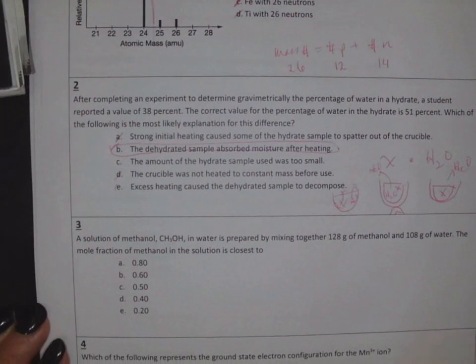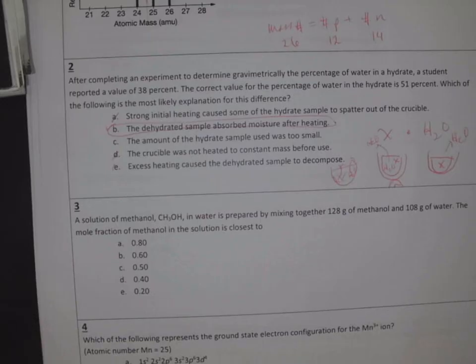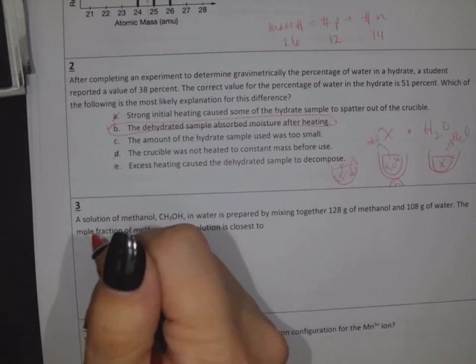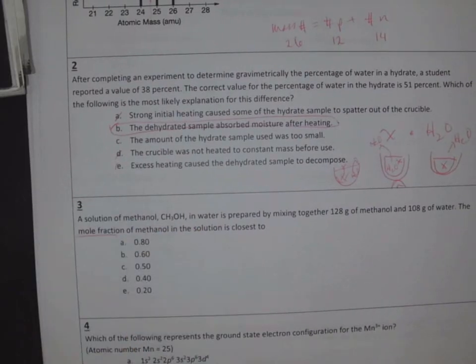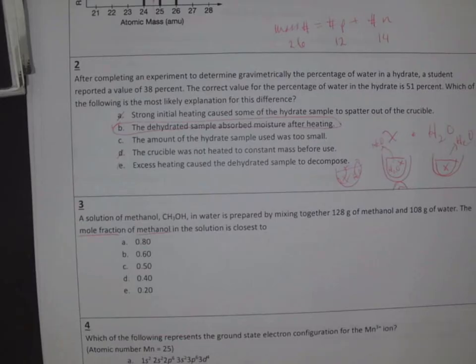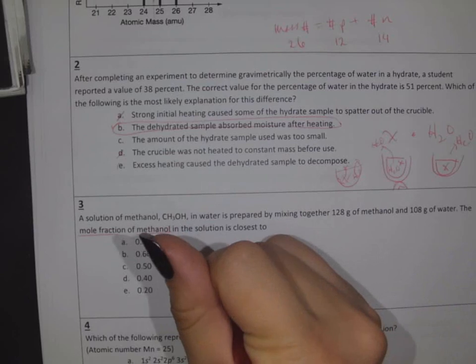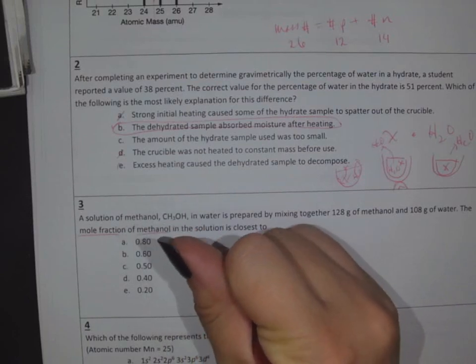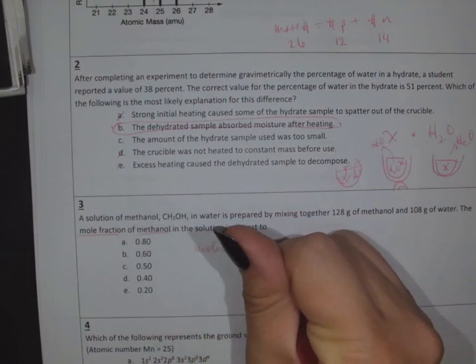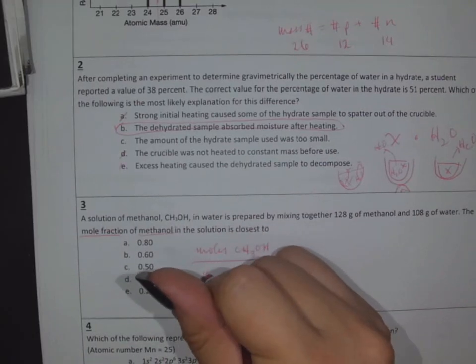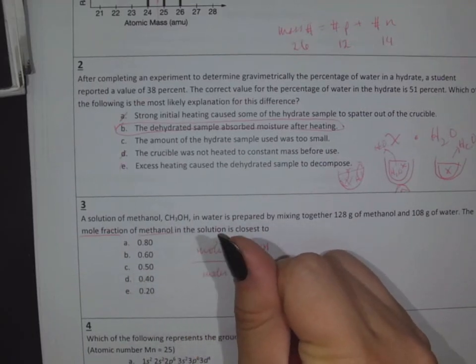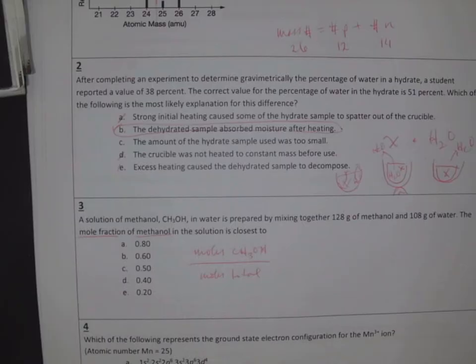A solution of methanol, CH3OH, in water is prepared by mixing together 128 grams of methanol and 108 grams of water. What is the mole fraction of methanol, the CH3OH? Mole fraction of something is the moles of the item, this time methanol, divided by the moles total. That's how I get a mole fraction. It's not a percentage, it's a fraction, so I don't multiply this by 100.